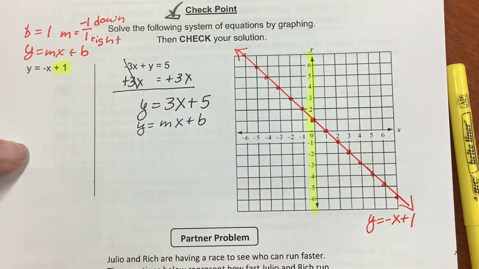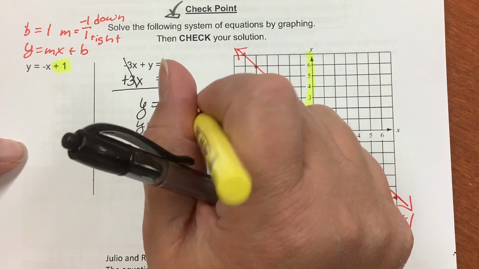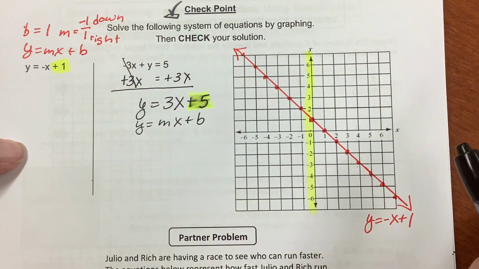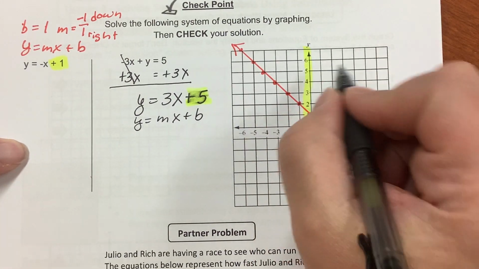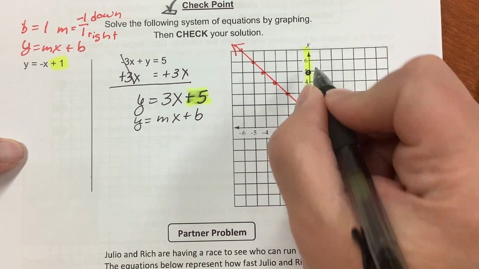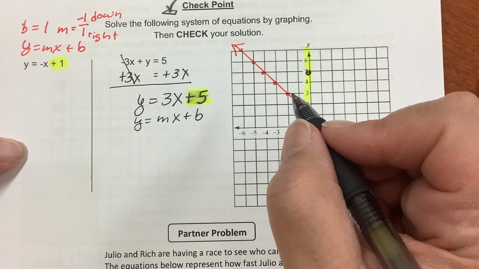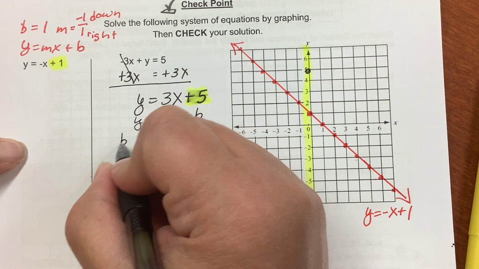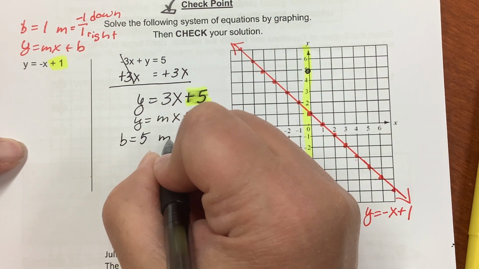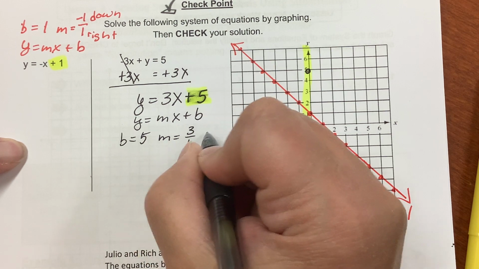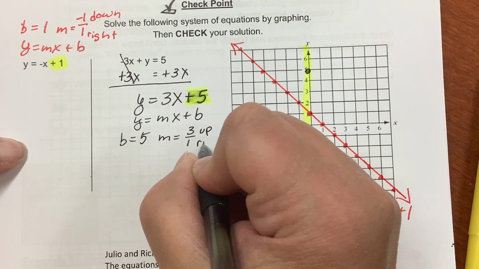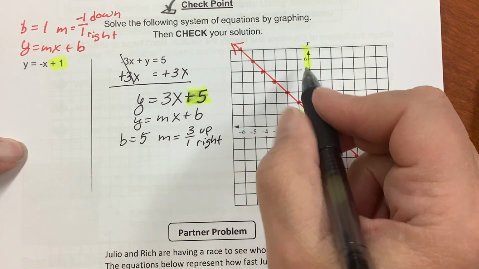I'm going to begin at the back with the b. So here I begin with that 5. And then 3 is my slope. Oh dear. Look. b equals 5. m equals 3 over 1. 3 up, 1 right. But I can't go 3 up from here.